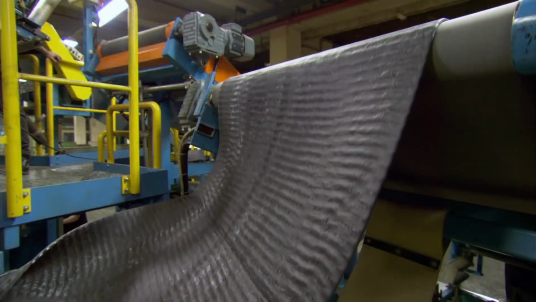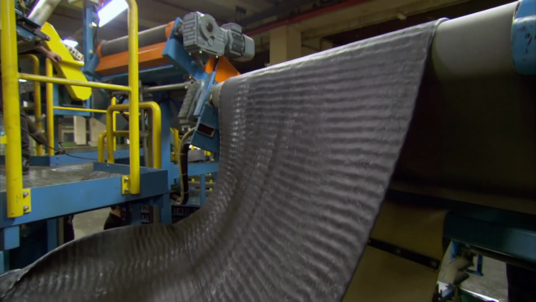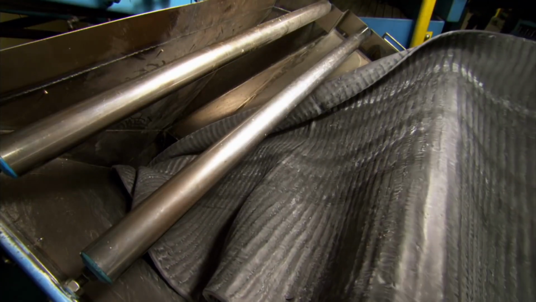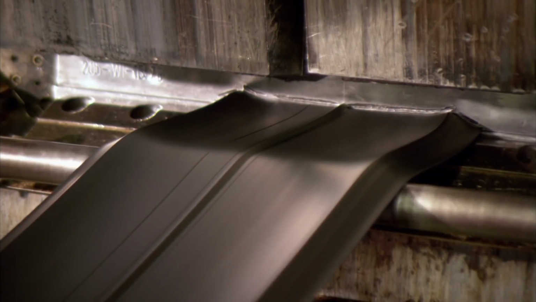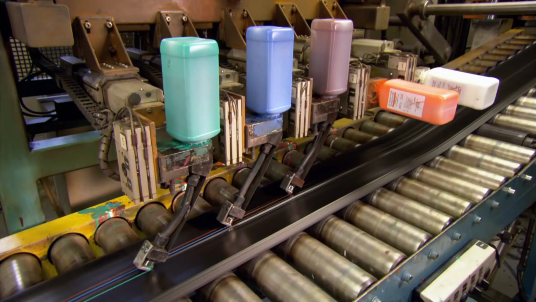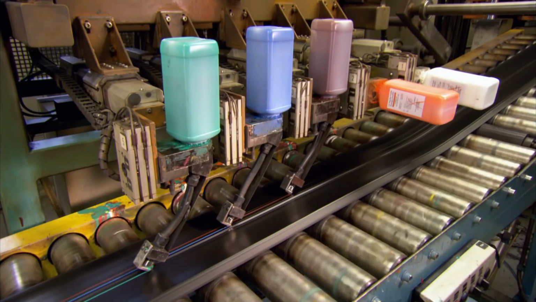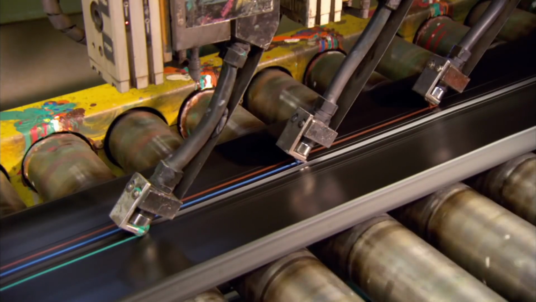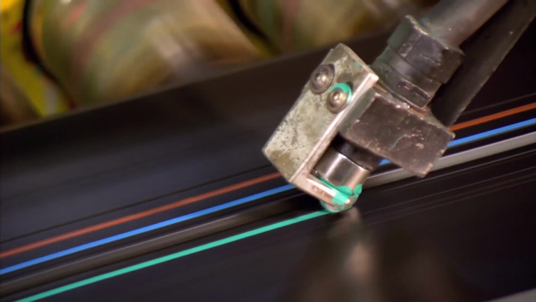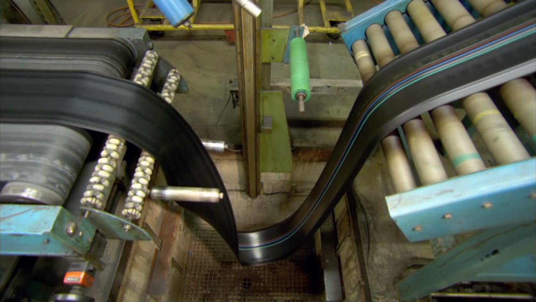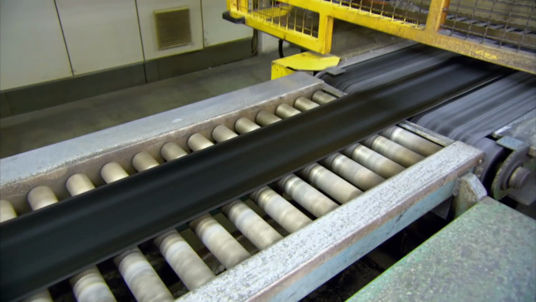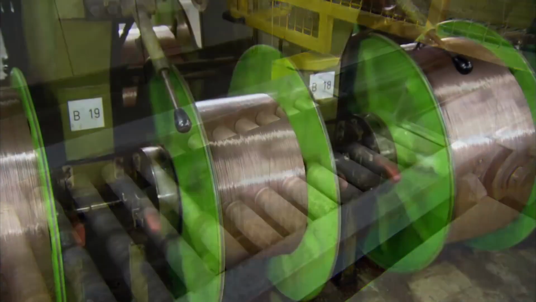Making rubber for the tread requires 3 different rubber formulations. Extruders shape the 3 streams of rubber, and then they enter a die that forms them into one. Paint rollers apply different coloured stripes. It's a coding system for identification of the ingredients during processing. To avoid tension, the system creates slackness in the feed. A blade slices the tread rubber to length.